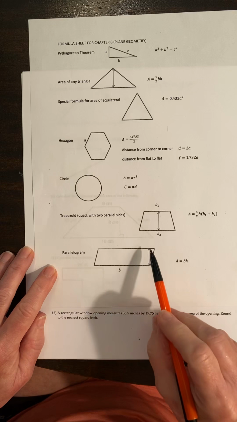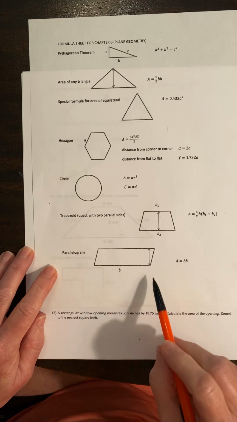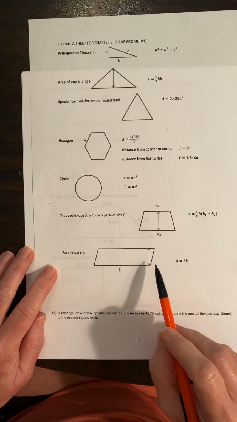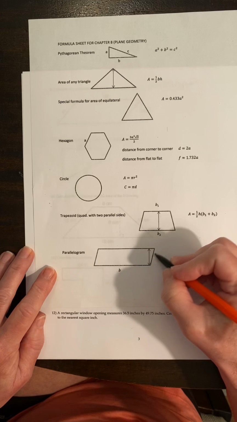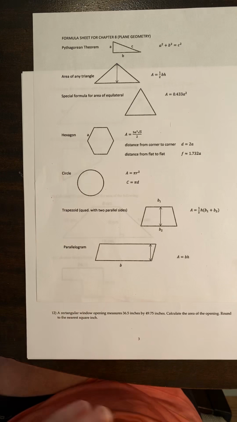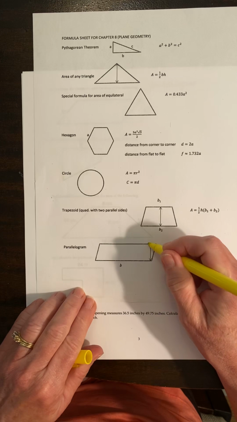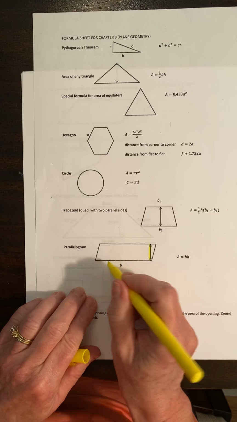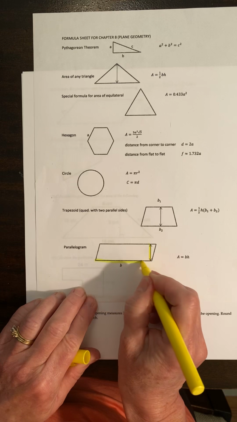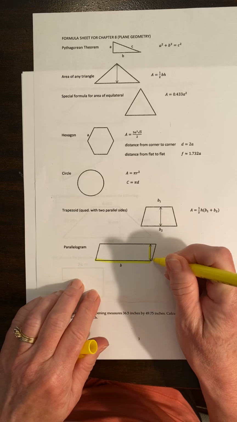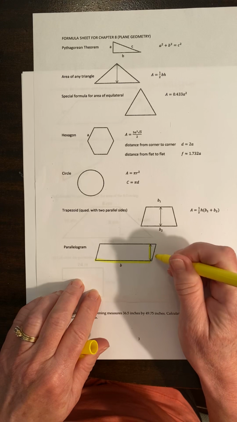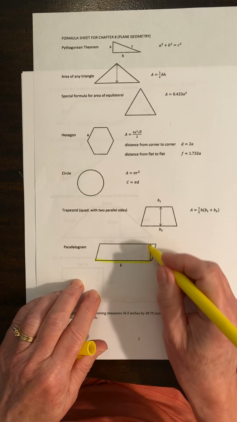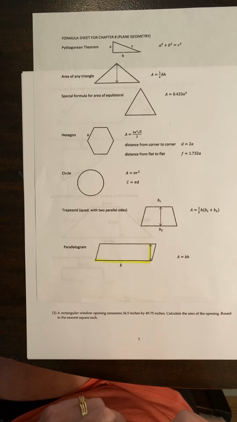Now notice height here. Your height is always measured standing straight up. When we measure our height, we stand straight up. We don't lean over. So your height is always measured perpendicular to our base. So we will not use this slightly angled side here. We're going to use the base and the stand-up straight height to find the area.